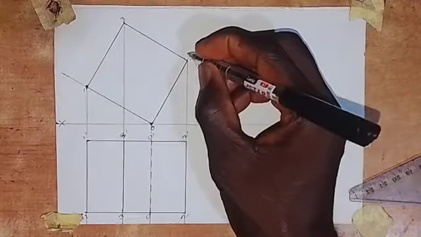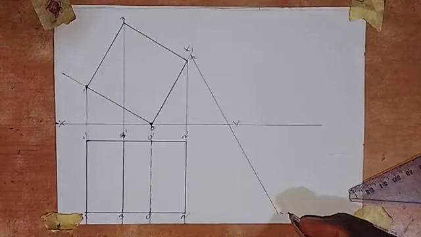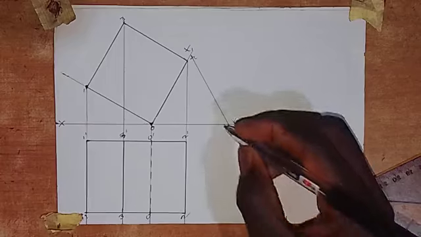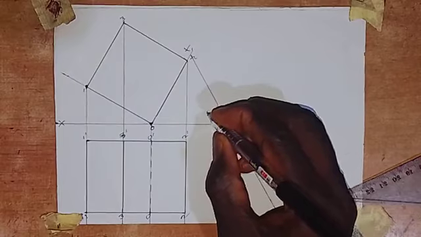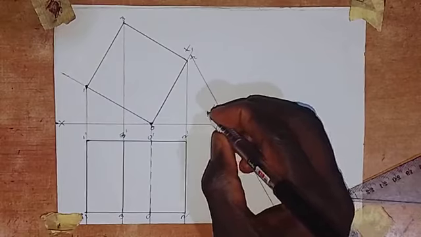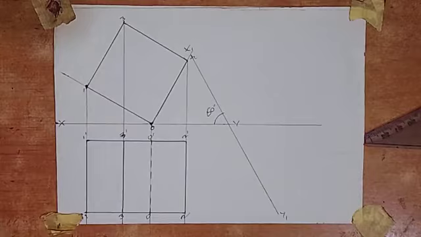So this is x1, and this is y1. So we have this. Okay, so the angle between them, as it is shown to us in the figure, is 60 degree. So this angle is 60 degree. So we have this.